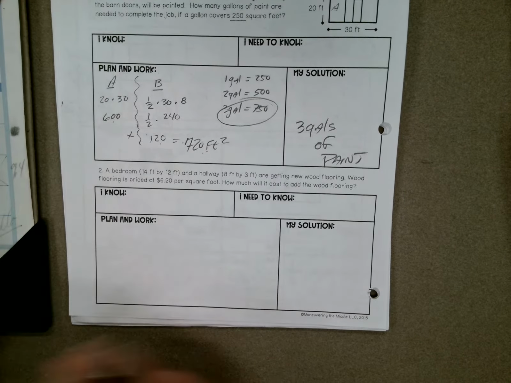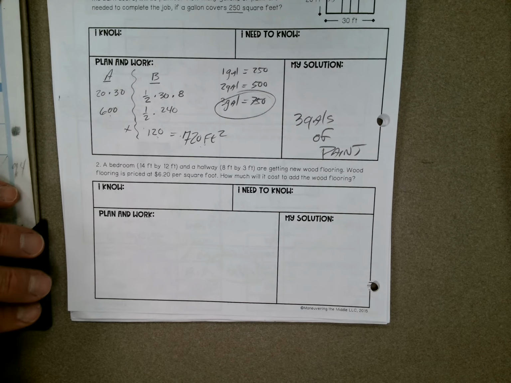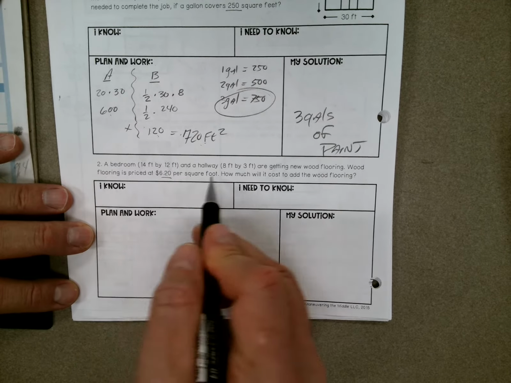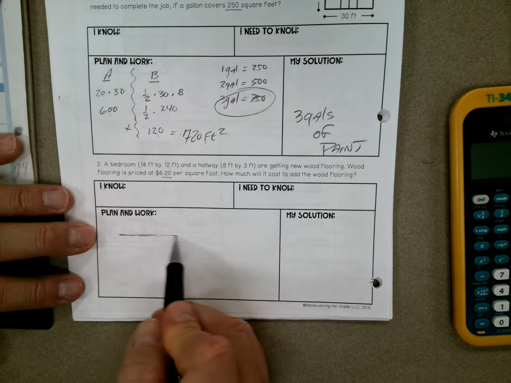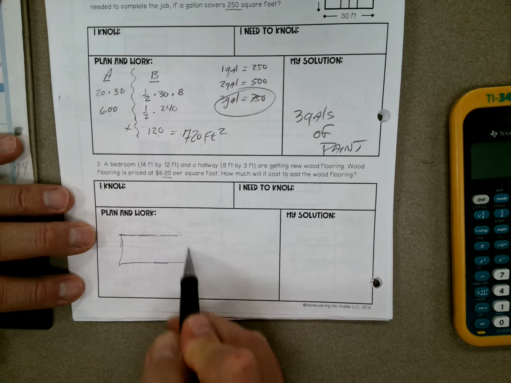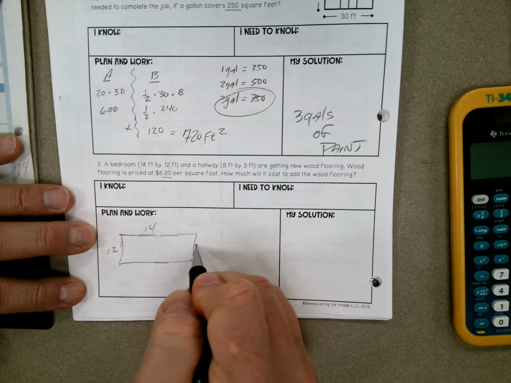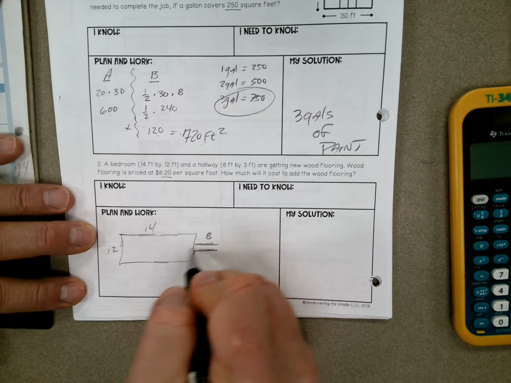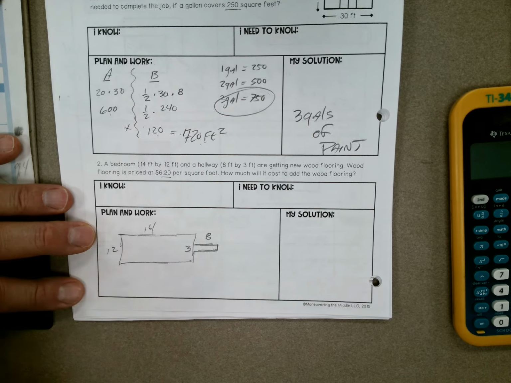Okay, let me pull that up for you just a tad. Here we are. A bedroom, 14 by 12, and a hallway, 8 by 3, are getting new wood flooring. Wood flooring is $6.20 a square foot. I'm definitely going to need my calculator here. So when I have a problem like this, I probably would draw, and I'm going to get 12 by 14, and then I have a little hallway here, don't I? And this little hallway is going to be 8 by 3, okay? So we can kind of do that. We need to put wood all through that.